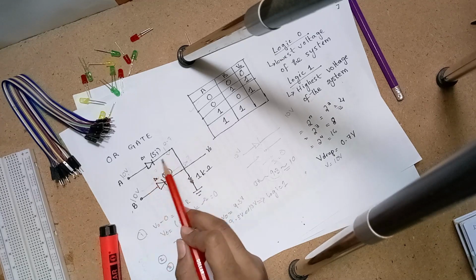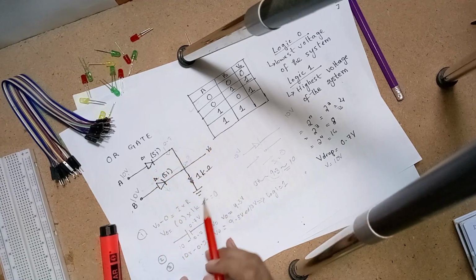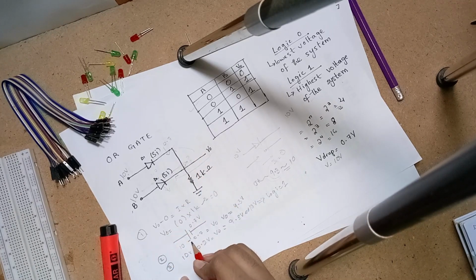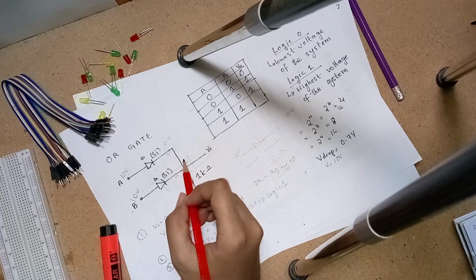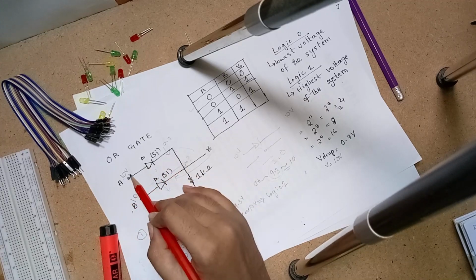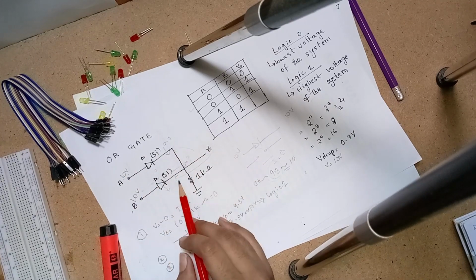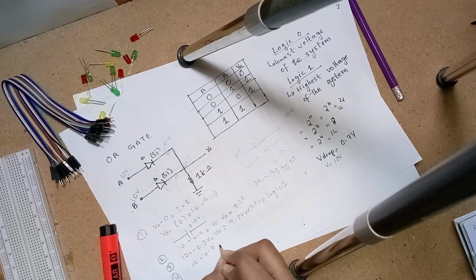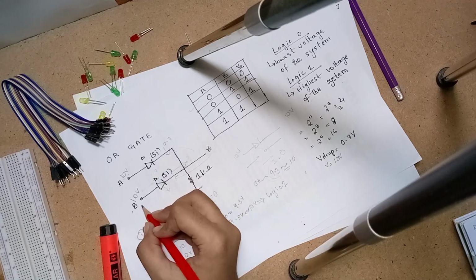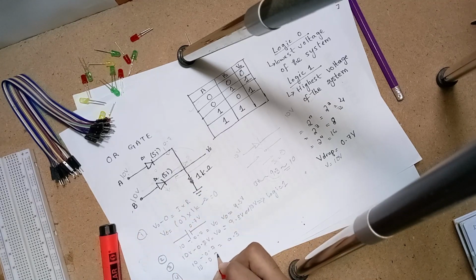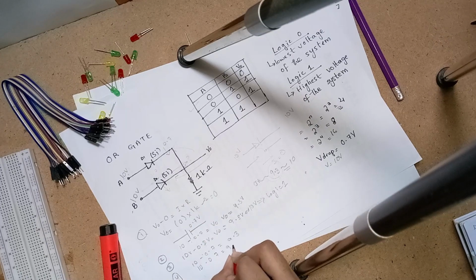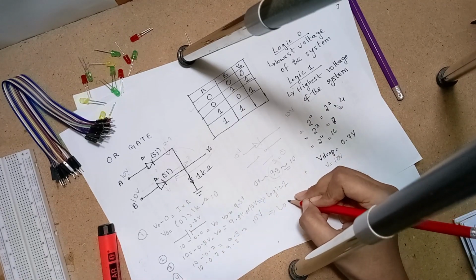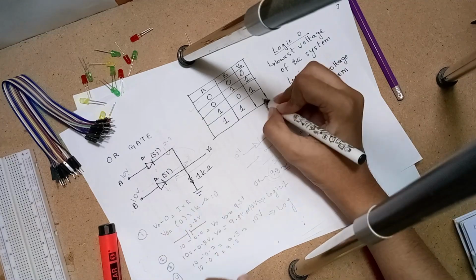Now we can either calculate V naught with the help of diode 1, like in case 3, or we can find out V naught with the help of diode 2, like in case 2. But here I am going to use both. If we take diode 1, it's simply 10 minus 0.7, and again it's 9.3. And if we take diode 2, it's again 10 minus 0.7, which is again 9.3, which also rounds off to 10 volts, which means it's logic 1. So even in the last case, we get logic 1.